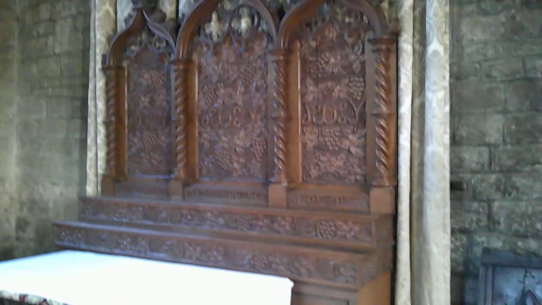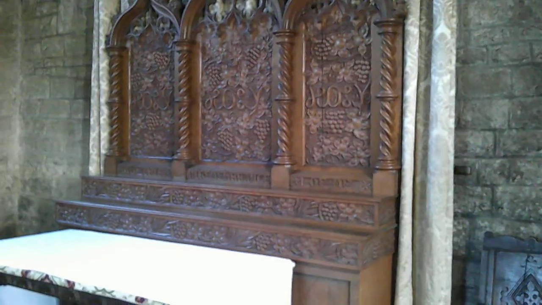This is the Lady Chapel, the side chapel. The reredos reads 'Do this in remembrance of me.' I wonder if it wasn't originally behind the high altar but has been shifted. The entrance to the rood stairs has been blocked off for very good reason. Got a little face up there.